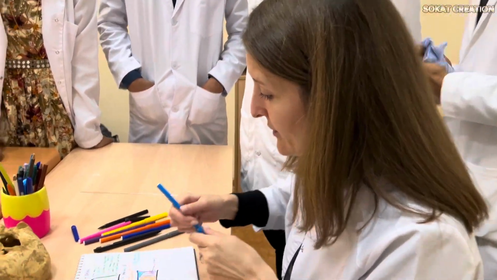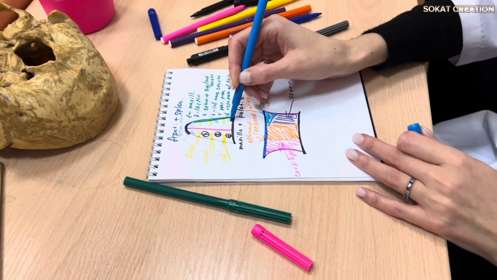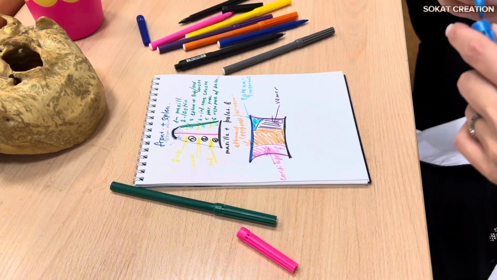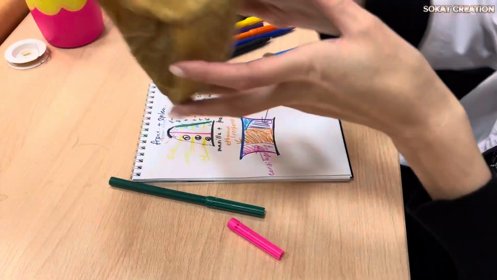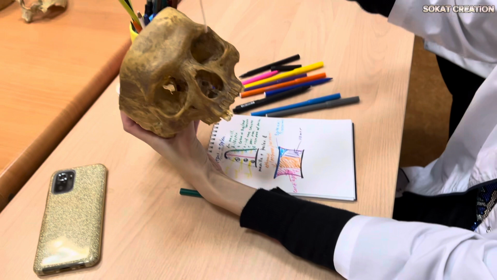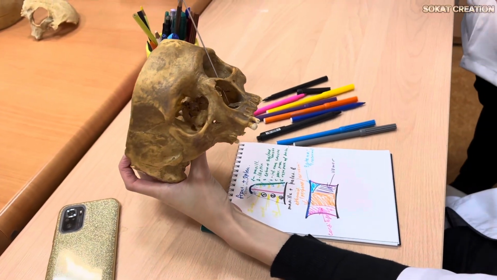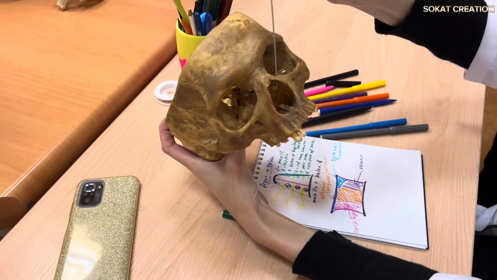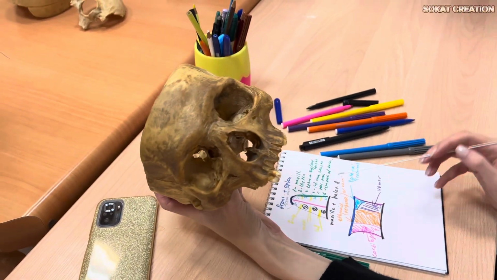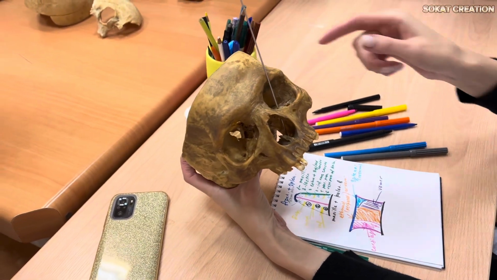And in these parts, we can explain the different canals. The first canal is the nasolacrimal canal, and this nasolacrimal canal goes to the inferior part of the nasal cavity.